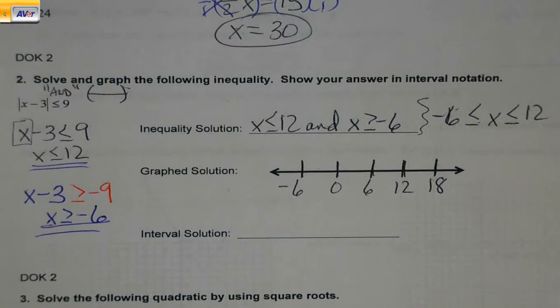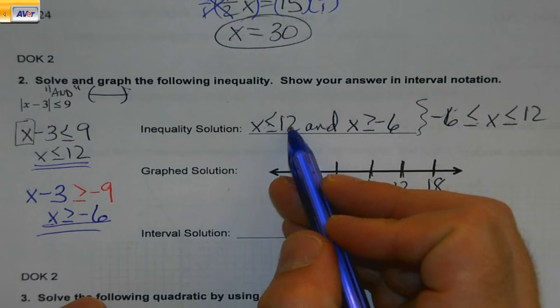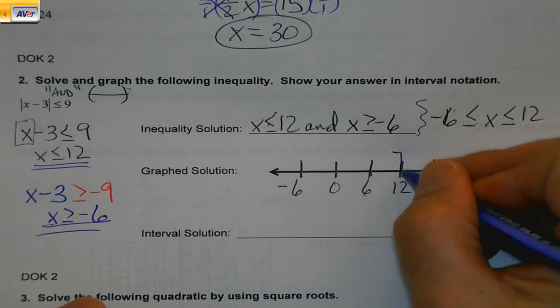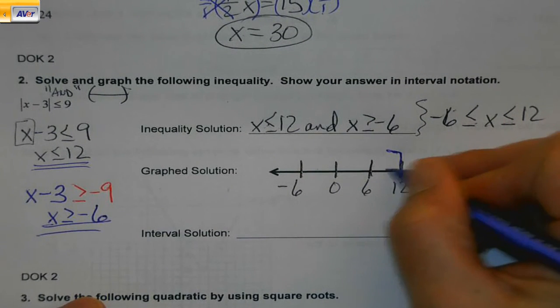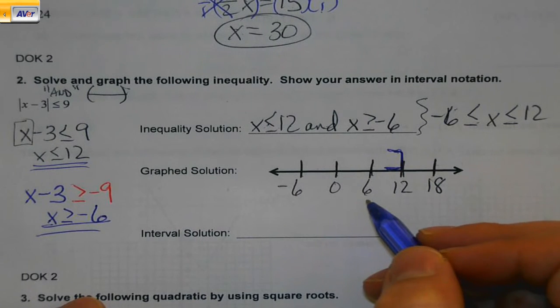Now, could you count by 1s or 2s and make the lines a little bit longer, or make your lines a little bit smaller in there? Sure. But again, when I go to graph it, x is less than or equal to 12. Okay, less than goes left. And it's a bracket because it's or equal to. It would be a parenthesis if it was just less than.